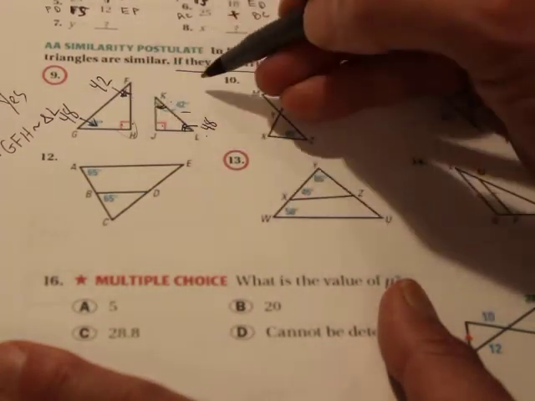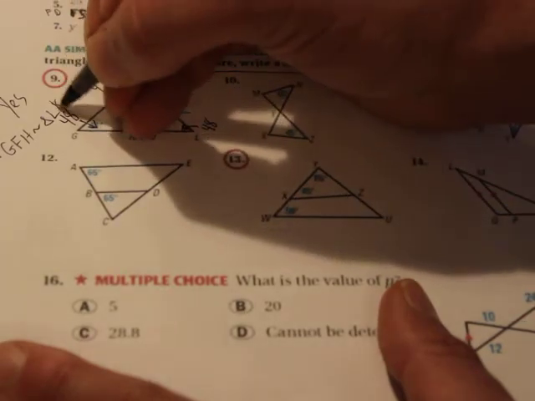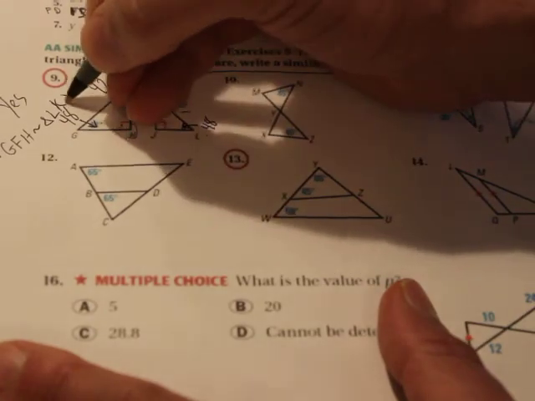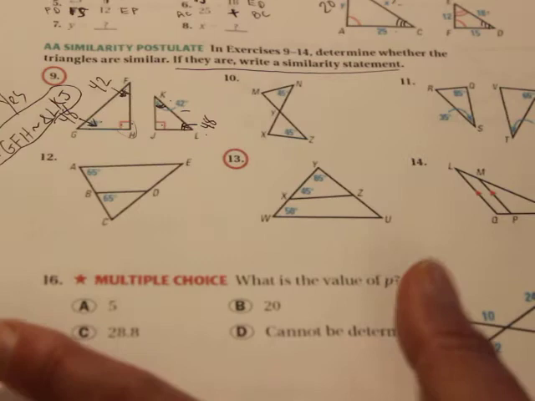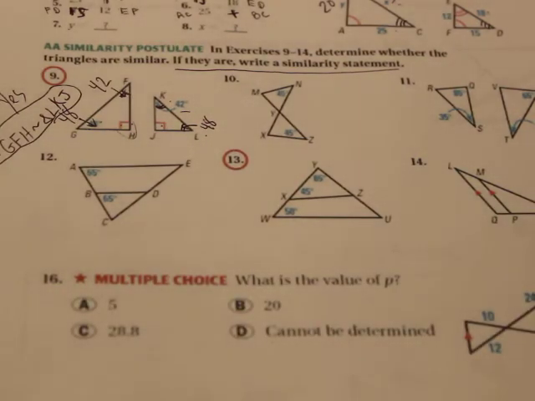And then F is 42 degrees. That matches up with K. LK. And then H matches up with J. So GFH matches up with LKJ. And you are done.